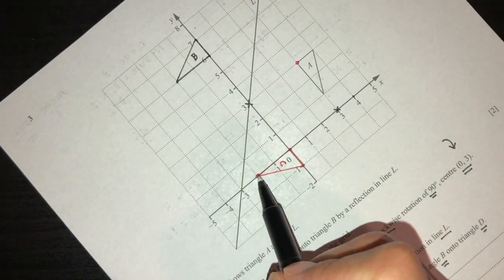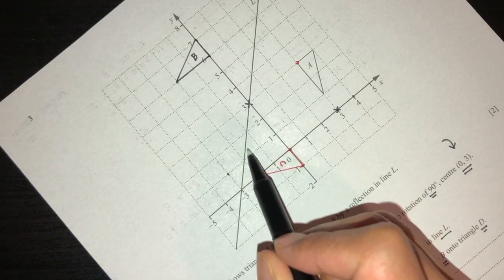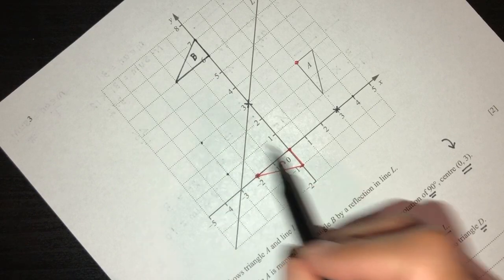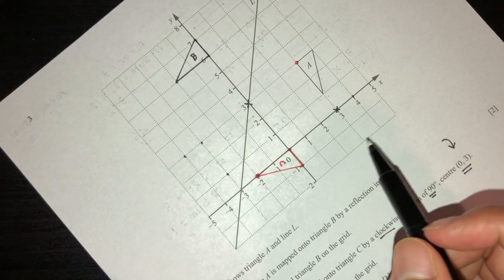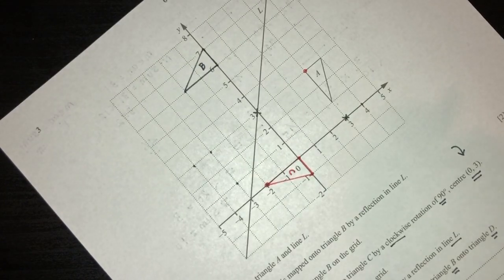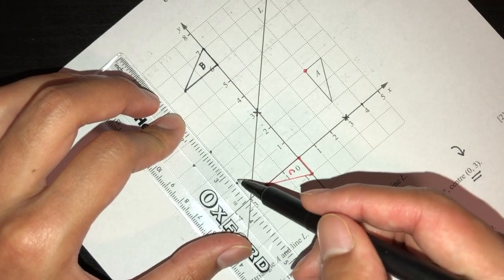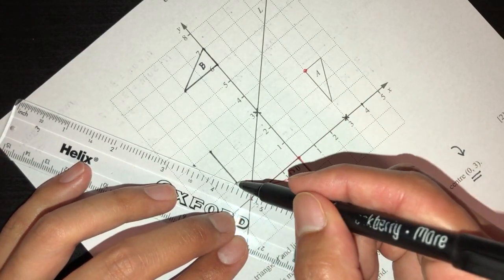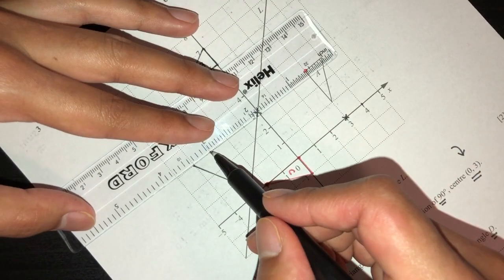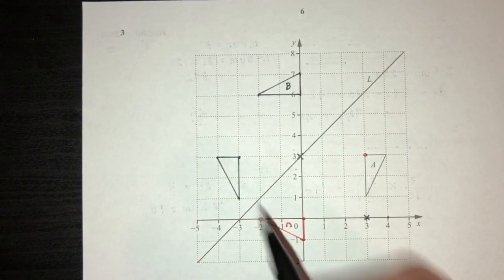This will become 1 half, half, half, 1, 1, 2, 1, 2. So these will be the points. Okay, so that will be triangle D.